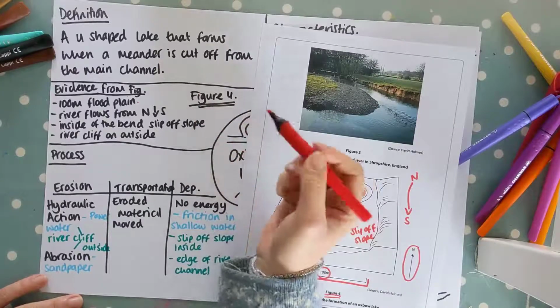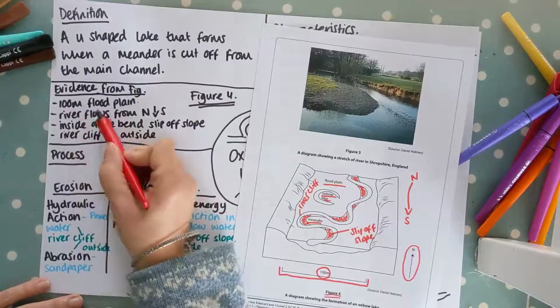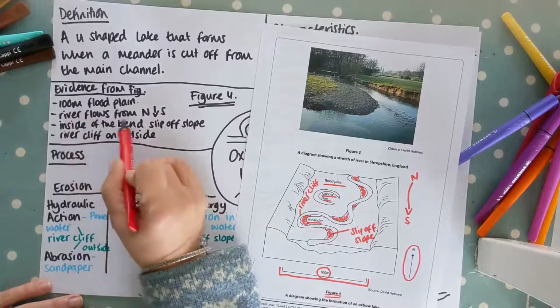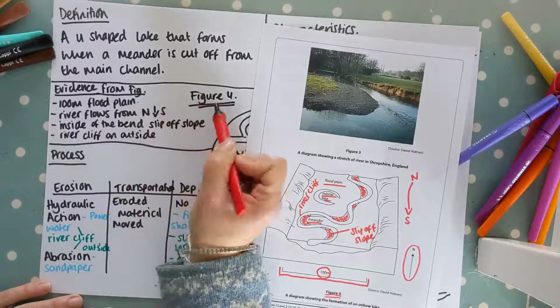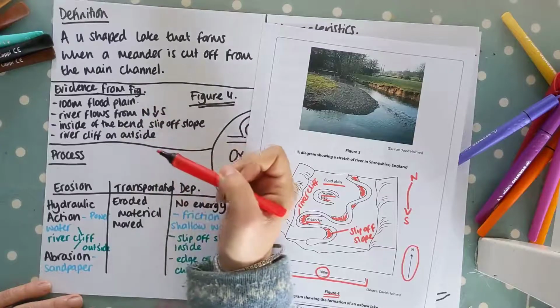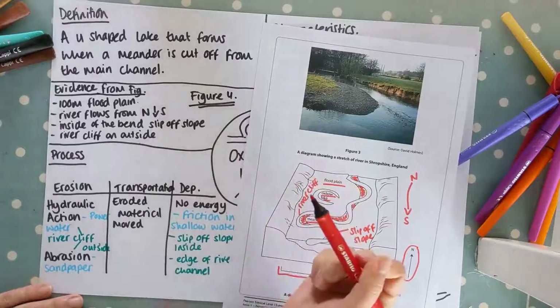So in my writing, I would say there is a 100-meter floodplain as shown in figure 4, or the river flows from north to south in figure 4. So we need to try and build these different facts into our answer.